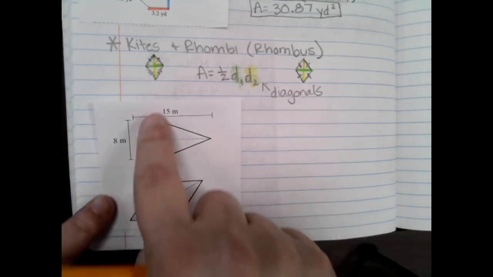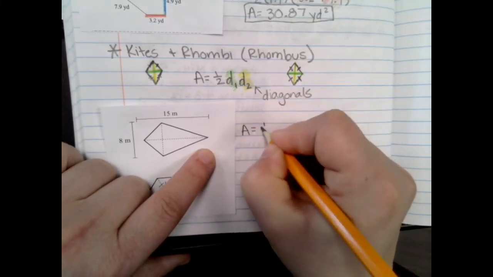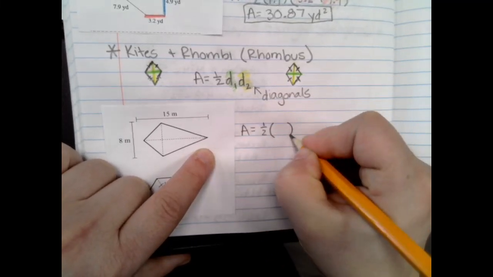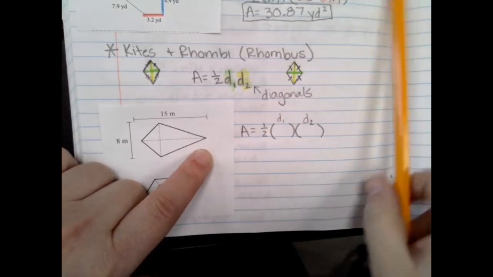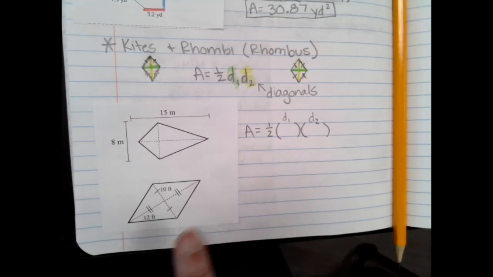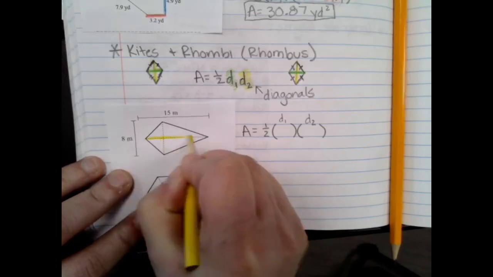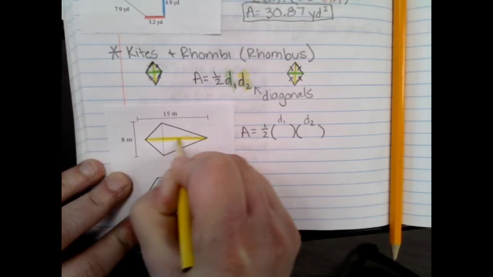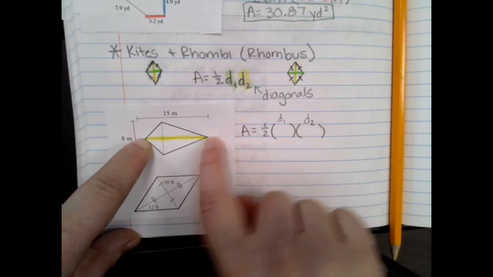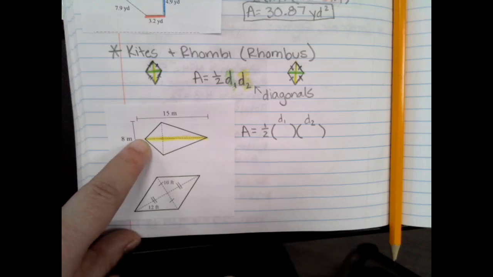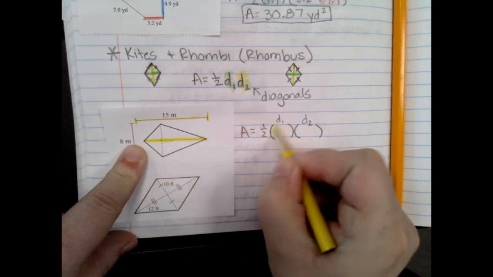All right, so in this first one, we're talking about our diagonals. So it's going to be A equals 1/2, and we're doing diagonal 1 times diagonal 2. And we like to use parentheses for that multiplying. As I look at diagonal 1 and diagonal 2, it doesn't matter which one's which. I'm looking through the middles here, going from this corner to this corner. What number actually represents that full length? Yeah, that's really this 15. Good. So for D1, I'm going to use 15.